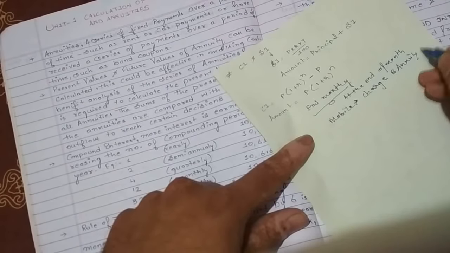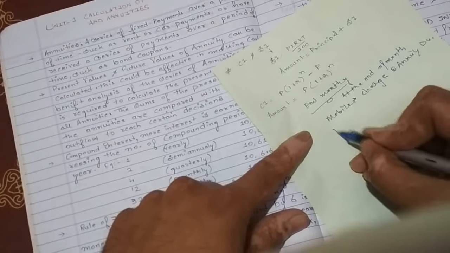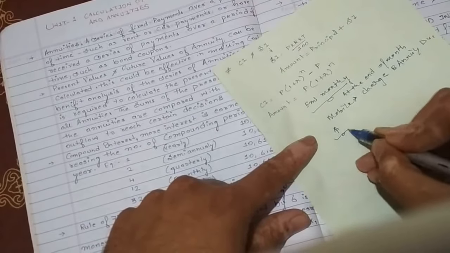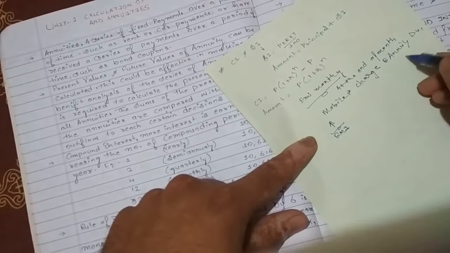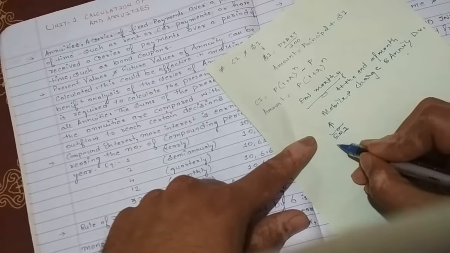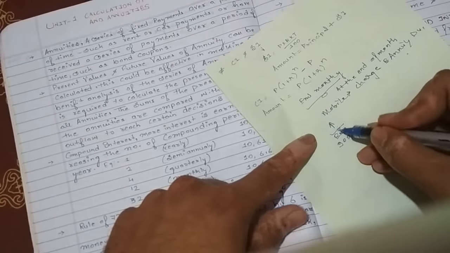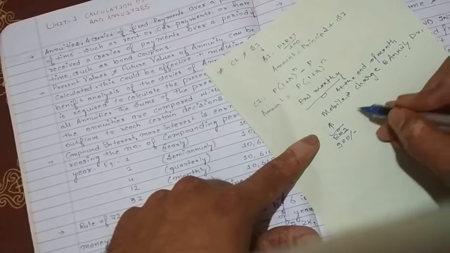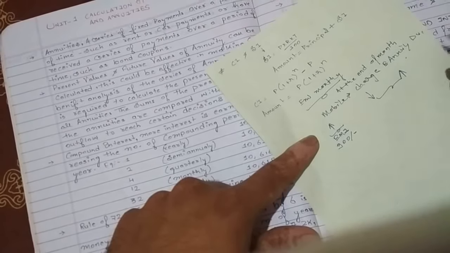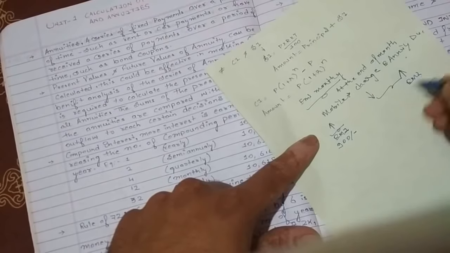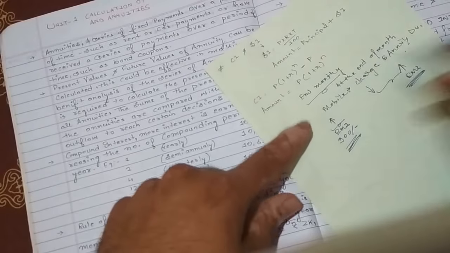It means you have to pay the EMI at the time of taking the phone. Let's say the EMI is 900, then at the time of taking the phone you have to give this EMI. But in an ordinary annuity you take the phone, then after 1 month you pay the EMI. That is the ordinary annuity, and this is annuity due. Due means you have to pay before.